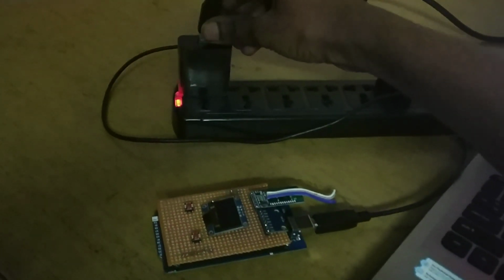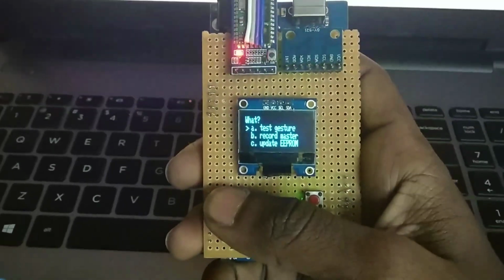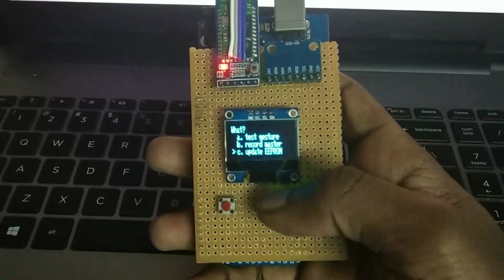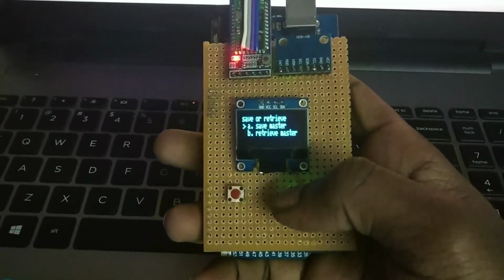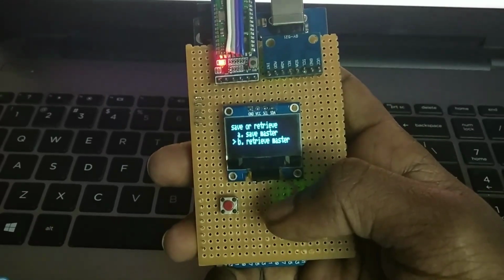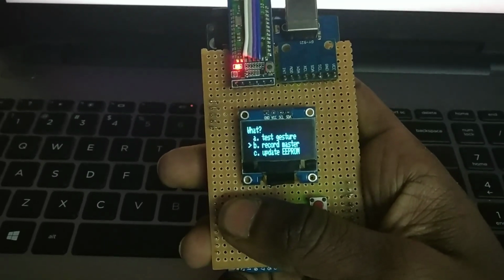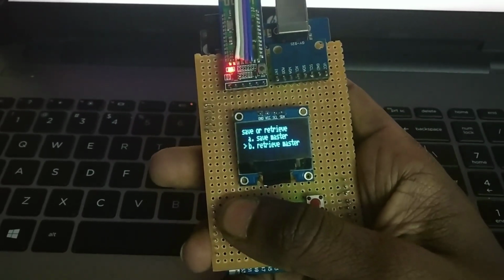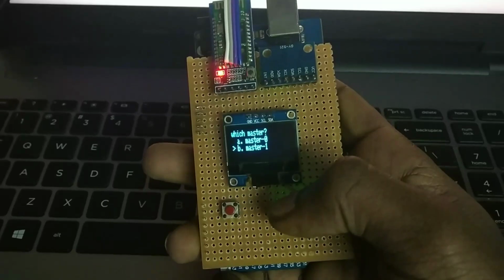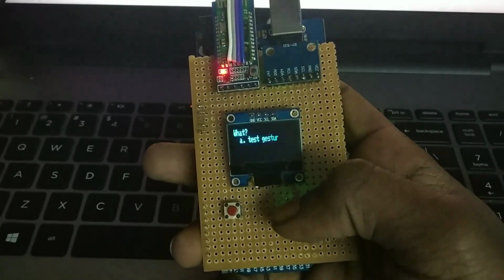So now the gestures are saved to EEPROM, and even after power is lost, the gestures can be retrieved. So I'll again navigate to the user interface to update EEPROM, and I'll retrieve master gestures. I'll retrieve master gesture 0 first. Update EEPROM, retrieve master gesture, and then retrieve master gesture 1. Yeah, now I have retrieved both the gestures.